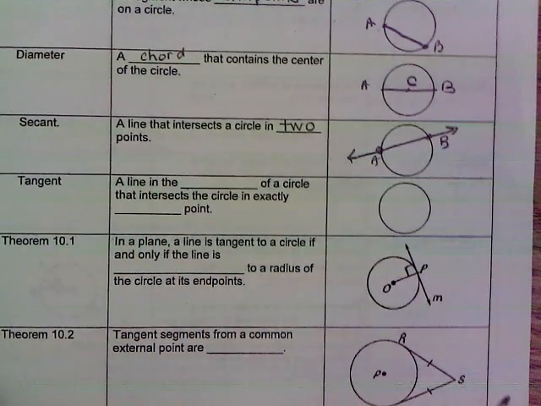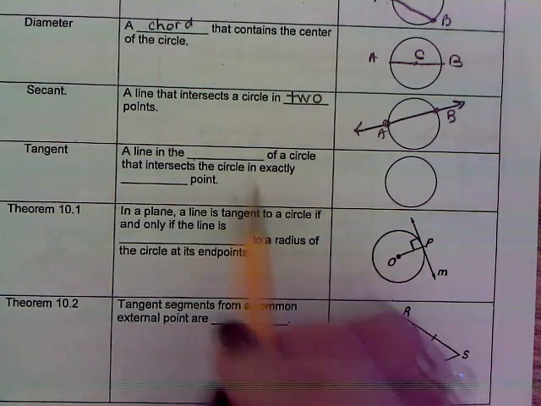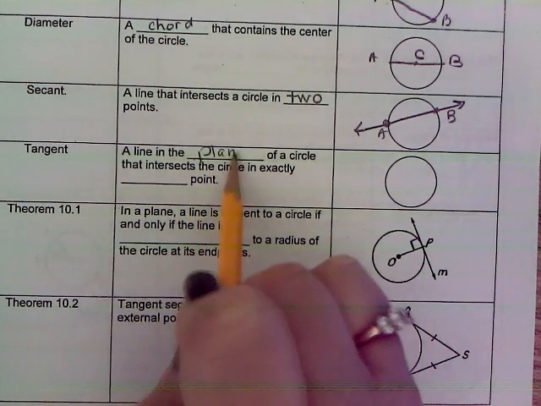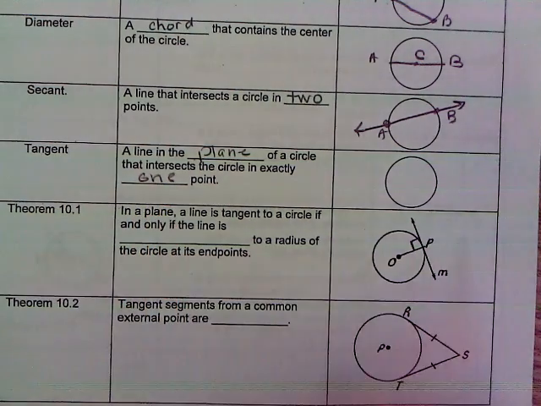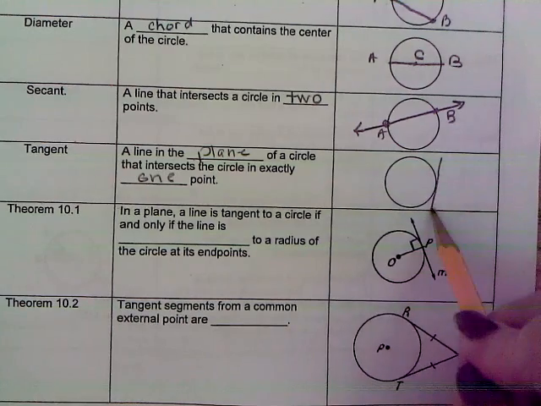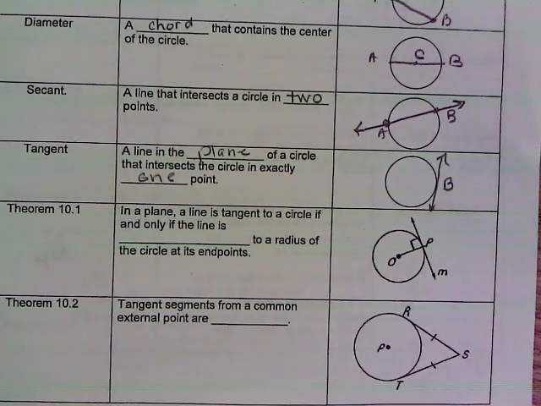The tangent is a line in the plane. I don't know why they put plane there. In the plane of a circle that connects in only 1 point. A tangent's always on the outside because it only hits 1 point. So a tangent will always be like this, just hitting 1 point. Because as you know, a circle, as it makes its roundedness, there's only 1 point that it's actually going to touch. It looks to us visually like it touches more than 1 point, but it only touches 1 point. So a tangent's always outside, a secant's going to cut through. Okay?